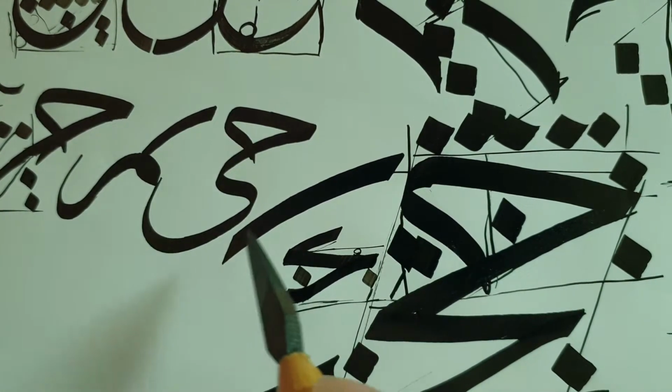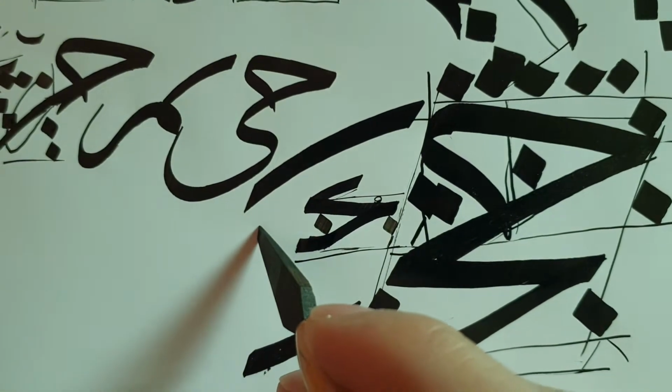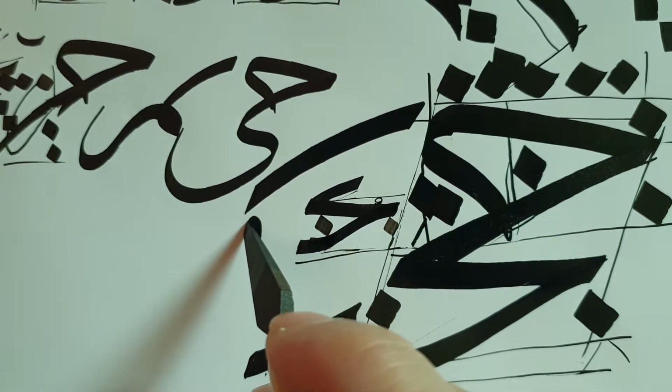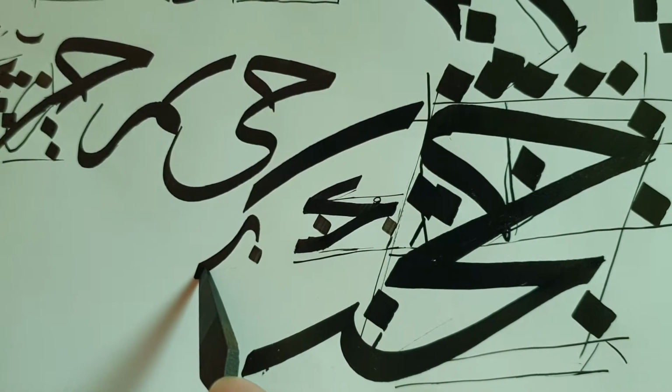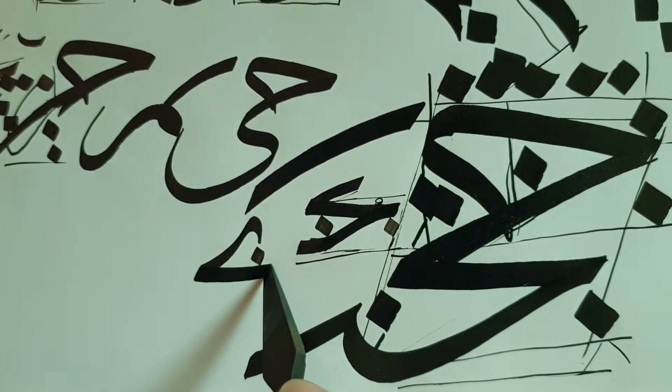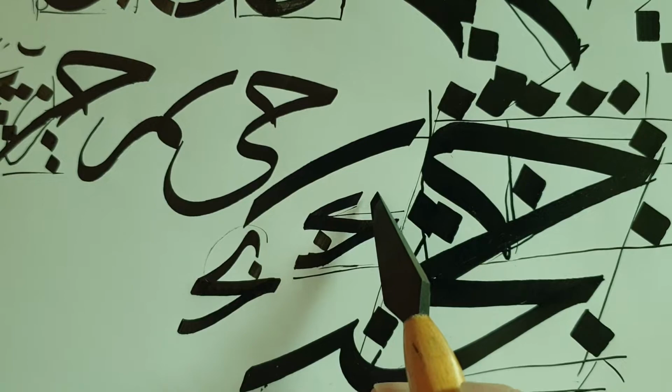Previously, we talked about the ha that connects like this. You go up, then you come back, and you stop here with dropping 1 point below this line, and it basically works the same way. But as we said, for letter ba, we have different shapes. So this could be a letter ba. We've got this connection, which we will look into, that would look like a ba.